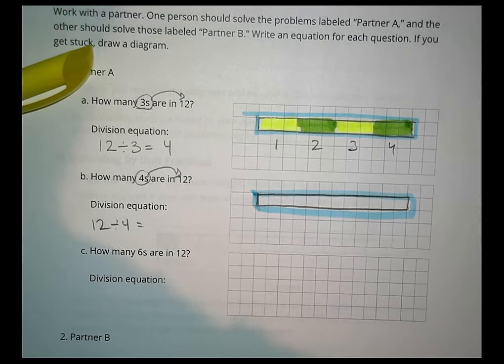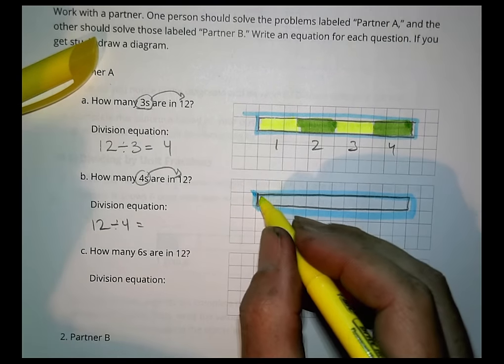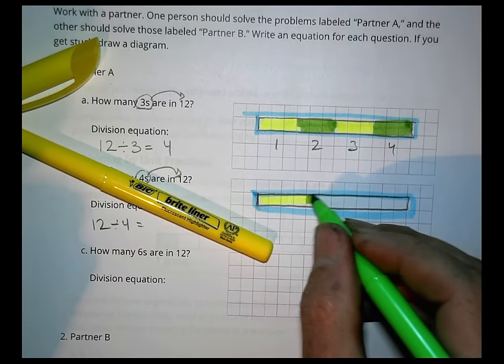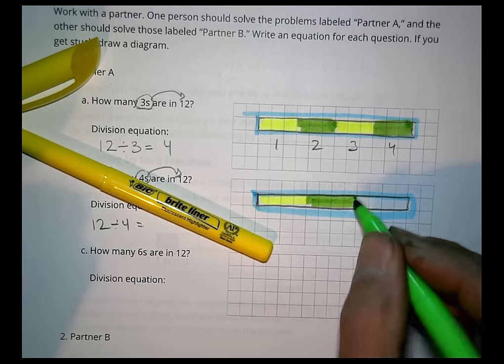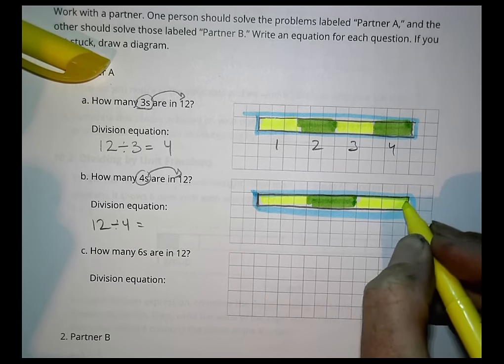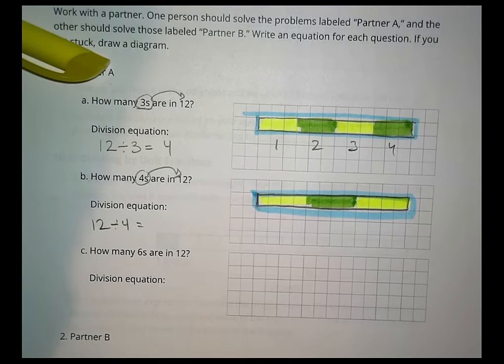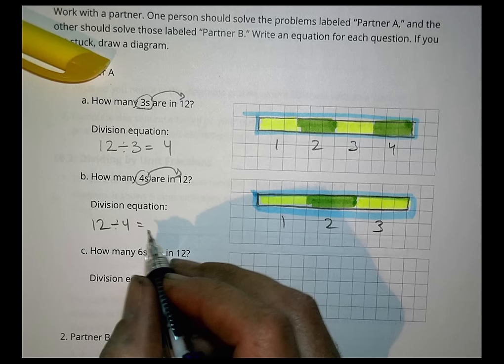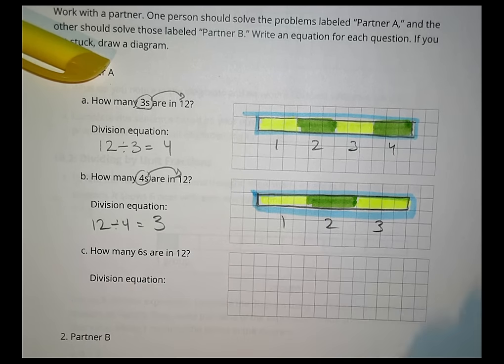We're looking for groups of 4 this time. So we go 1, 2, 3, 4, and with the green, 1, 2, 3, 4, and we still have 1, 2, 3, 4. Nothing is left over, so we have 3 groups. So 12 divided by 4 is 3.